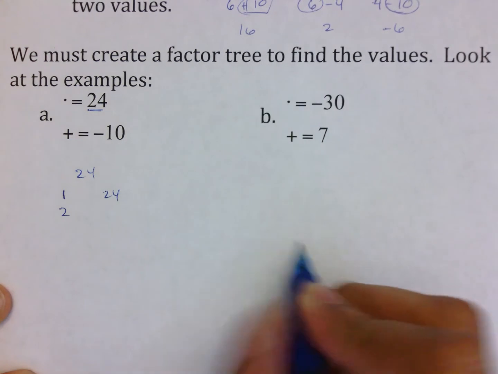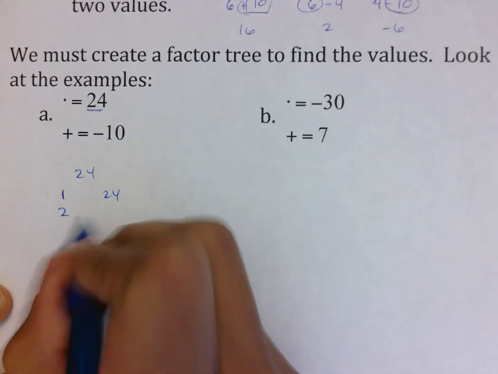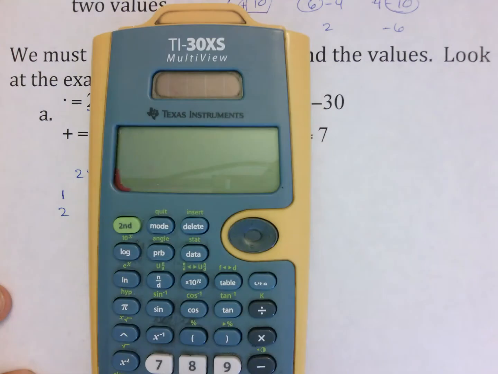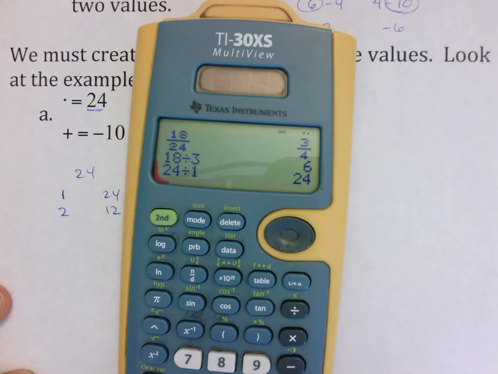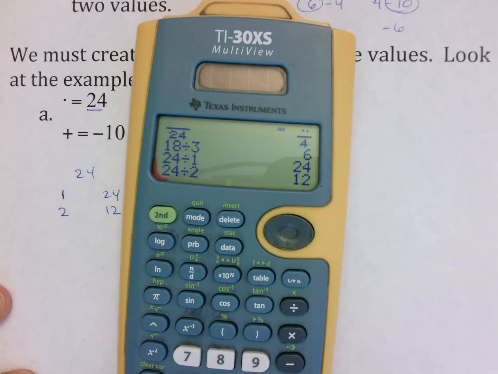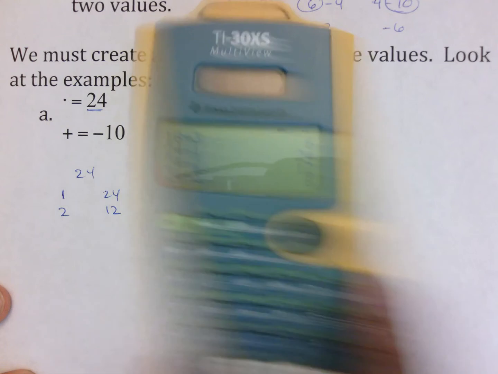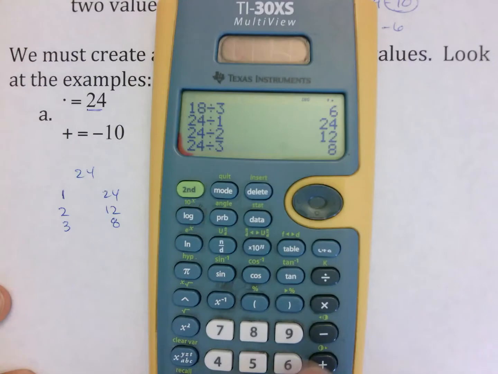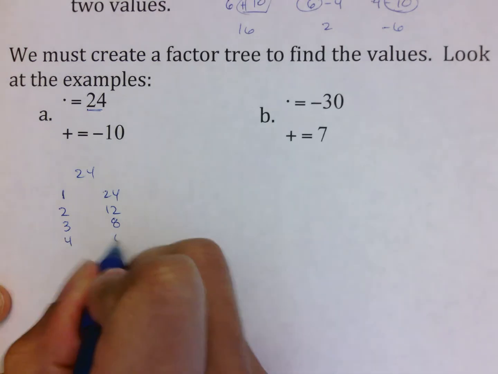And I would go to 2. And 2 times what makes 24, which is 12. And then 24 divided by 3. And again, this is pretty much just division. So 24 divided by 1 gave me my 24. 24 divided by 2 gave me my 12. 24 divided by 3 gives me an 8, which tells me that would be 3 times 8. 24 divided by 4 gives me a 6, so 4 times 6.